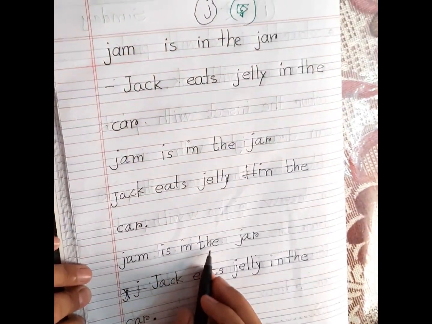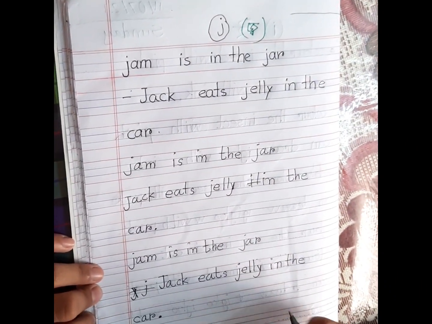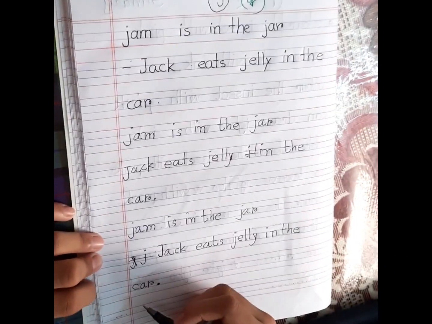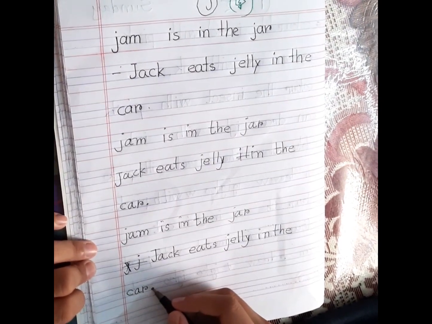Jam is in the jar. Jack eats jelly in the car. Okay.